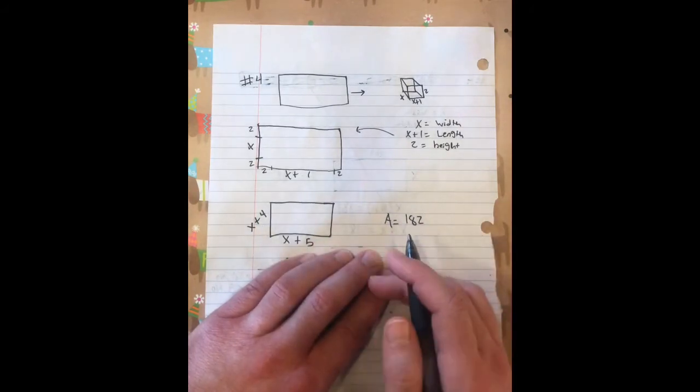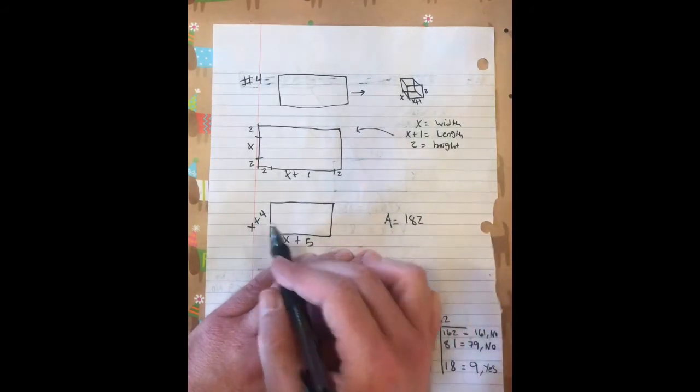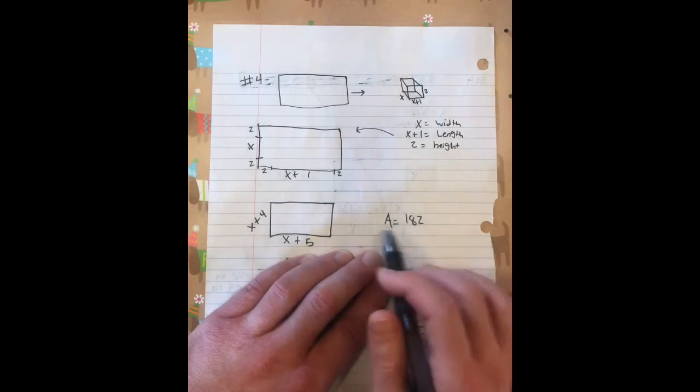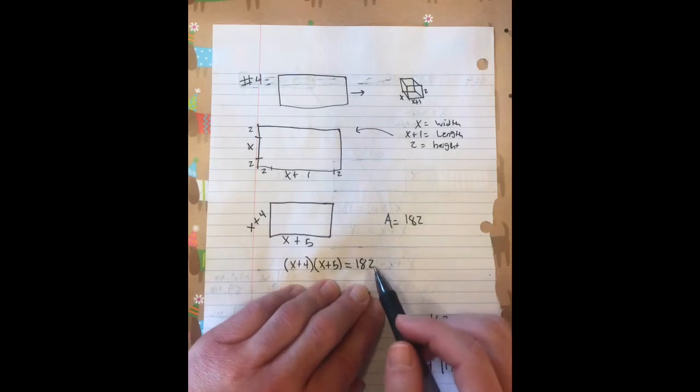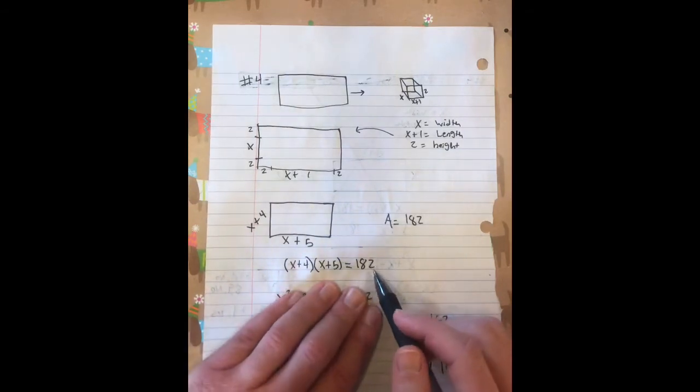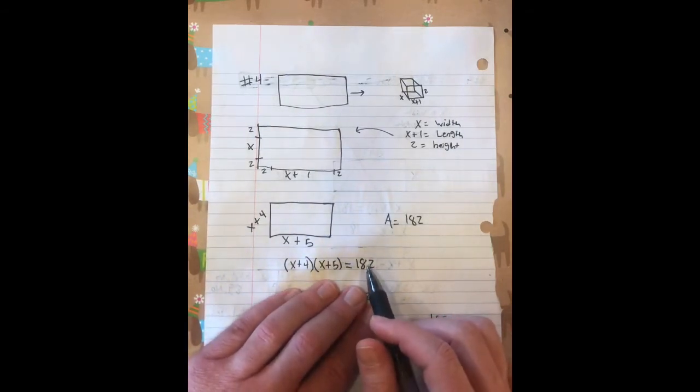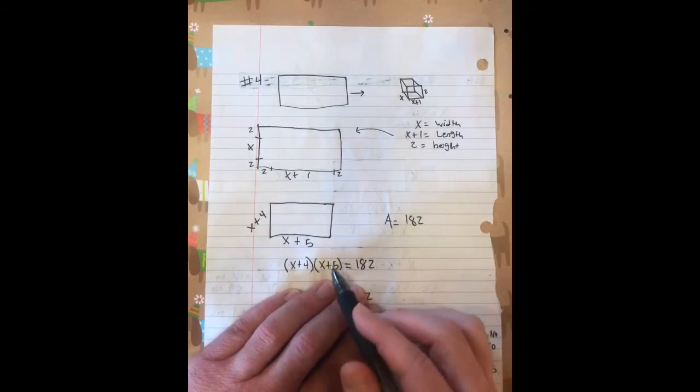So how do we find the area of a rectangle? Width times length equals the area. So width times length equals the area. Oh my gosh, Thompson, that looks exactly like the last problems we were doing. Yes, it does. So what do we need to do to find the zero property? Set these equal to 0?